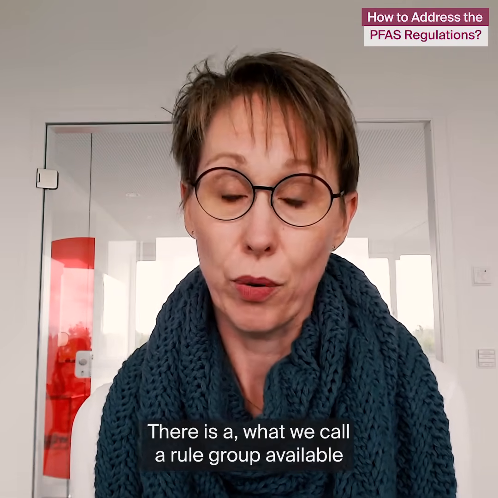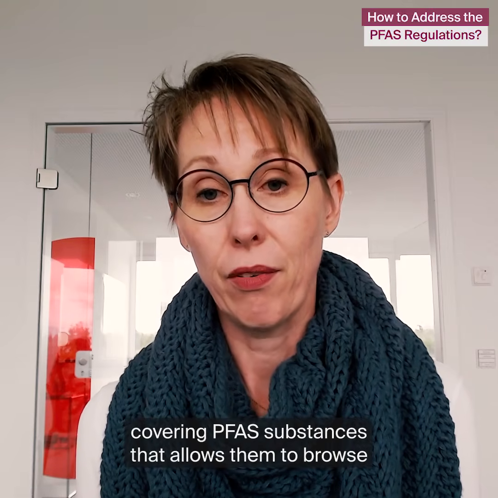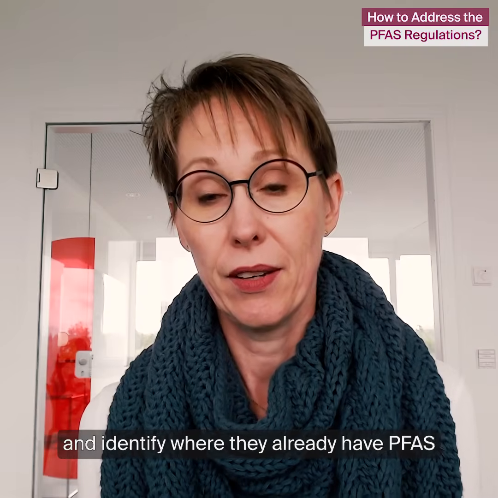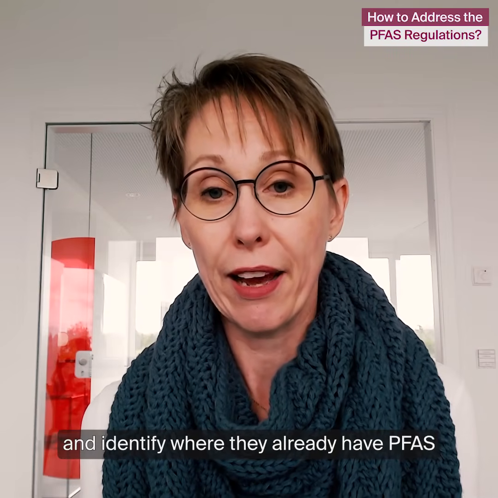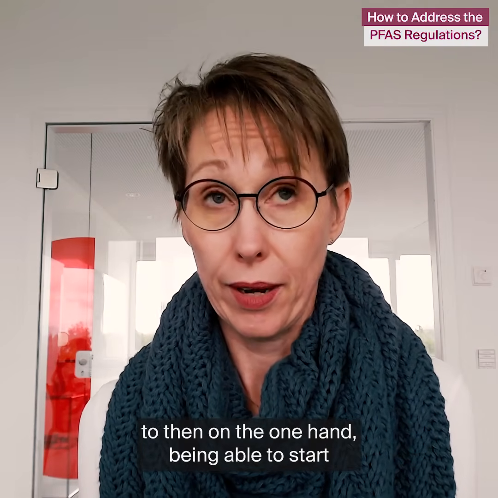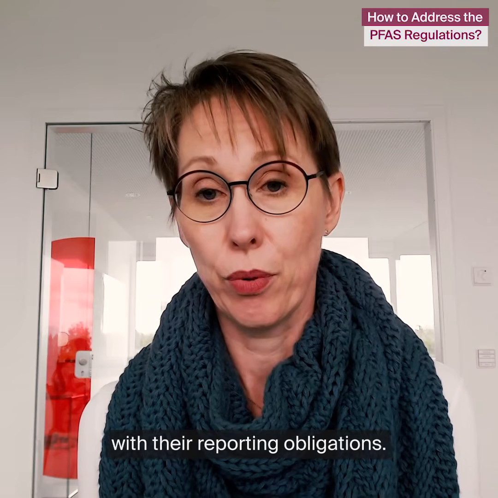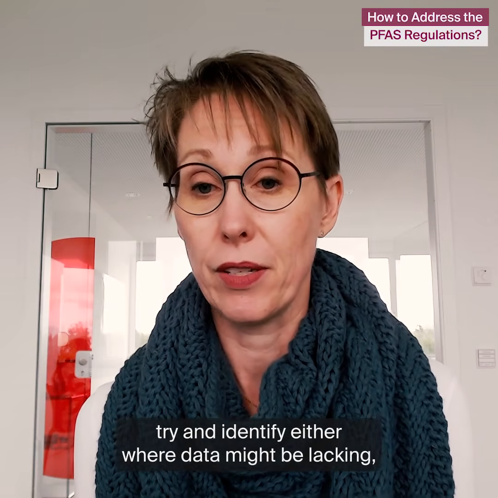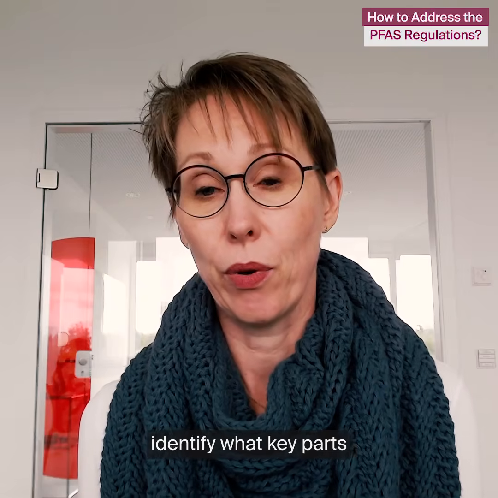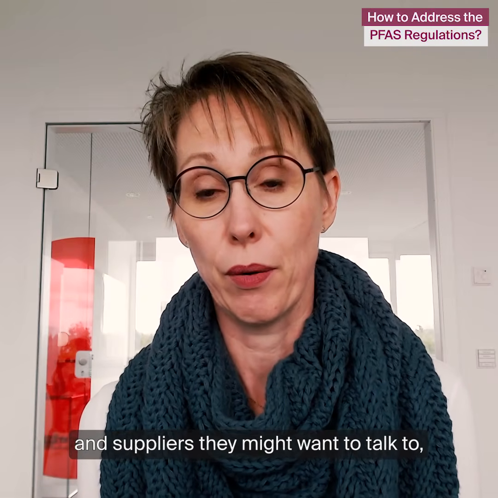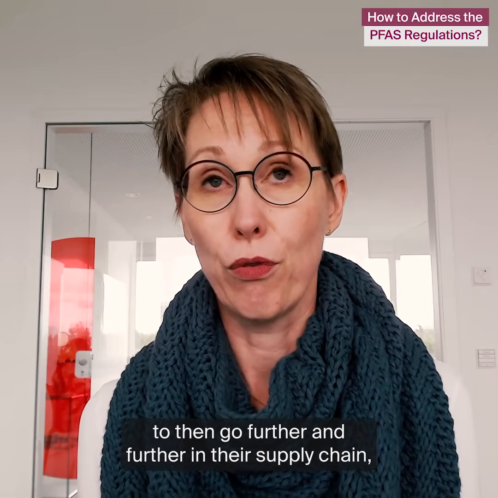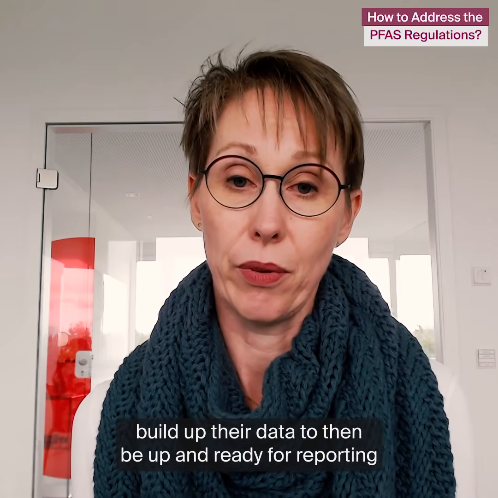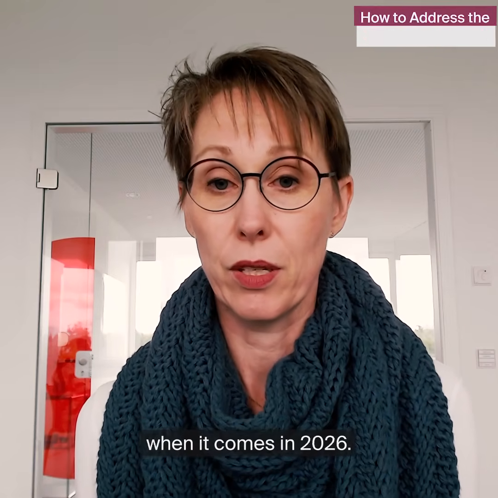There is what we call a rule group available covering PFAS substances that allows them to browse through their data and identify where they already have PFAS, to then, on the one hand, be able to start with their reporting obligations, and on the other hand, try to identify either where data might be lacking, or what key parts and suppliers they might want to talk to, then go further and further into their supply chain, build up their data, to then be up and ready for reporting when it comes in 2026.